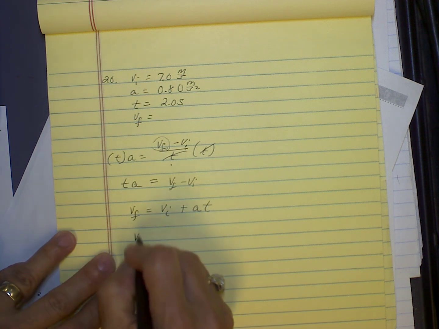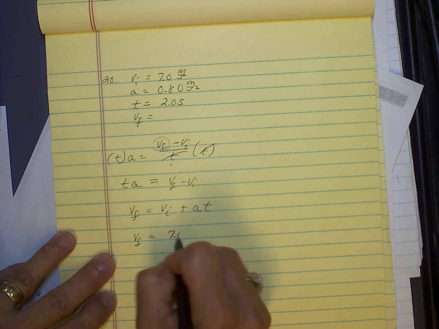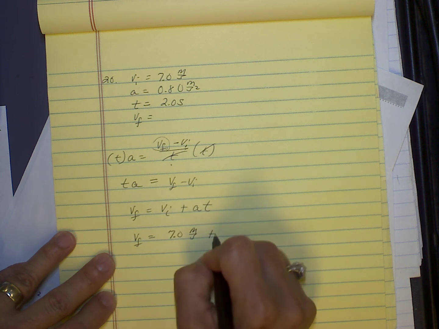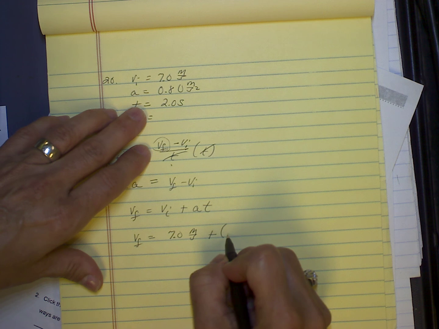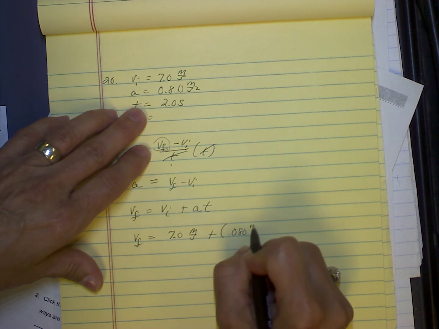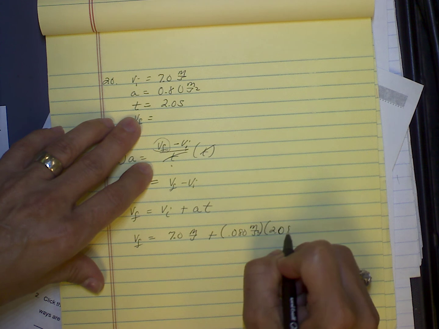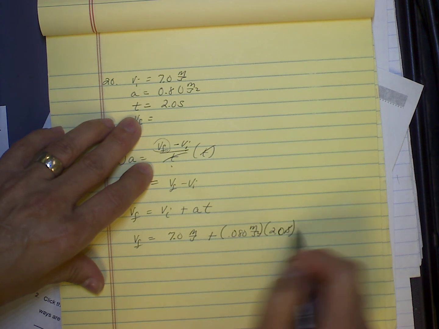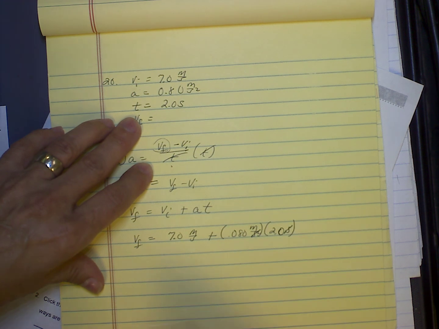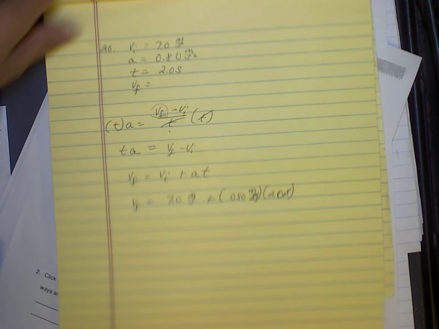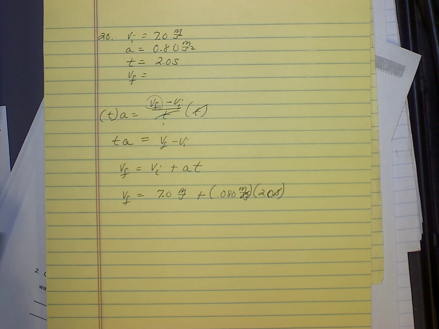So we're going to say VF is equal to 7 meters per second plus 0.80 meters per second squared times 2 seconds. Now, look here. This second's going to cancel out one of those, so our units are going to end up to be meters per second, and all you're doing is adding them.